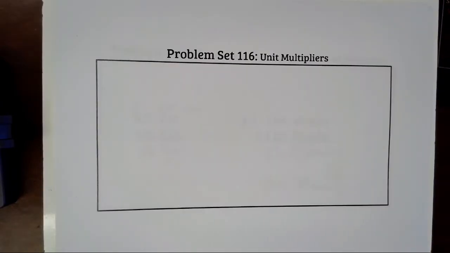Okay, find this blank box. Let's move on to problem set 116, titled Unit Multipliers, and just sit tight for just a minute. You don't need to write anything. You don't need to doodle or draw. Just listen. A unit multiplier is a fraction equal to 1 written with 2 different units of measure.